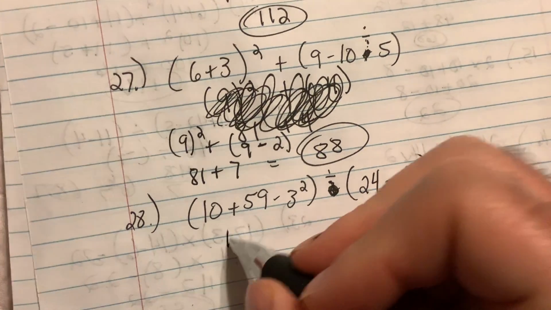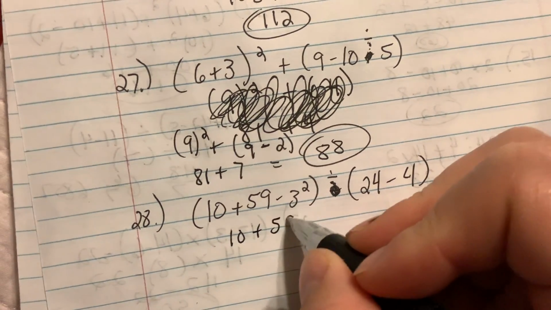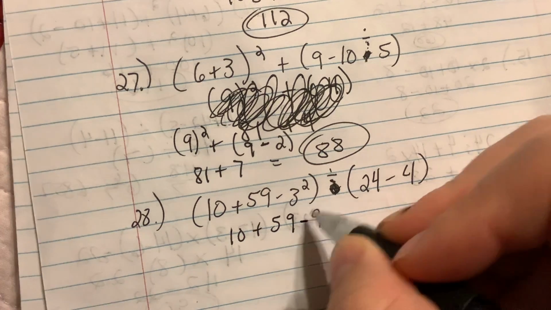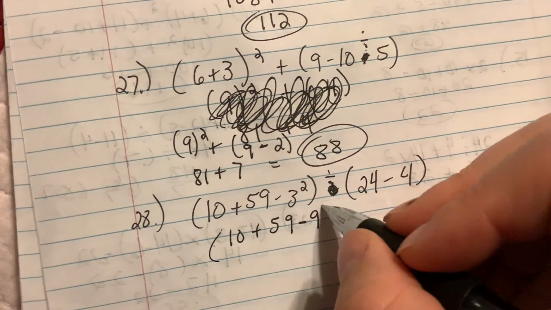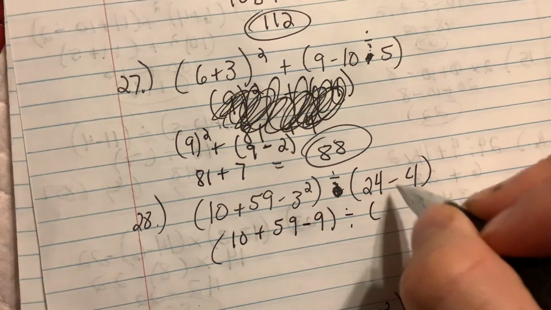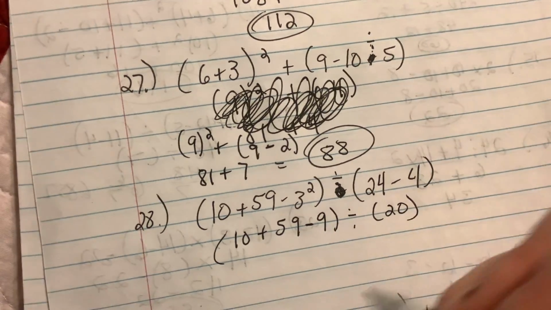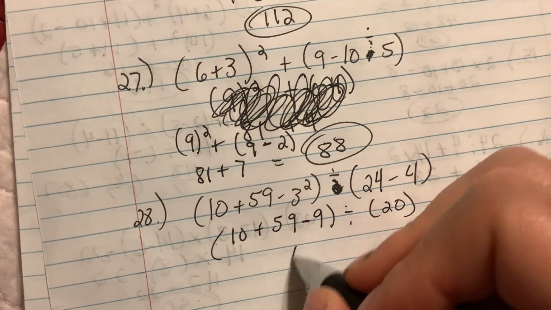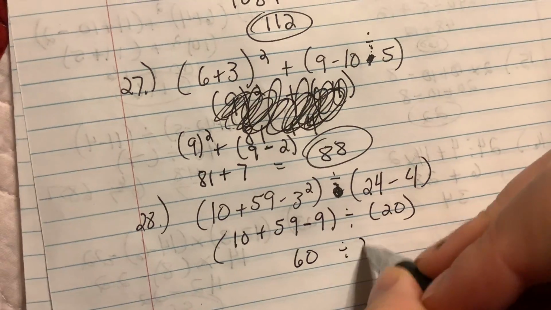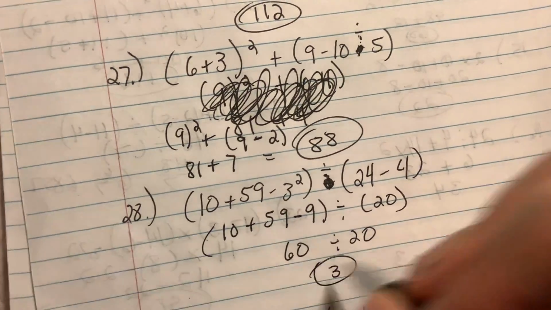All right, so this one would have been 10 plus 59 minus 9, because you do your exponent first. That is a dividing sign. Then you go ahead and do this parentheses. This would have been 69 minus 9, which is 60. And 60 divided by 20 is 3.